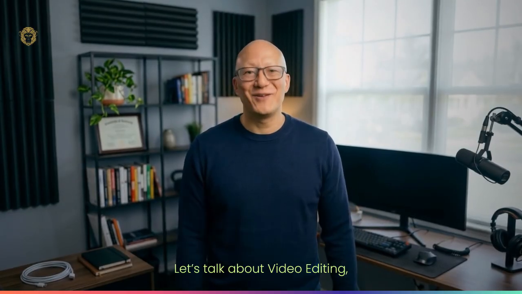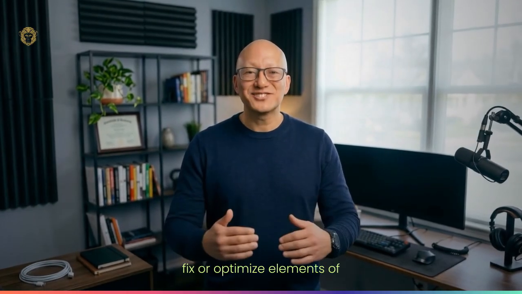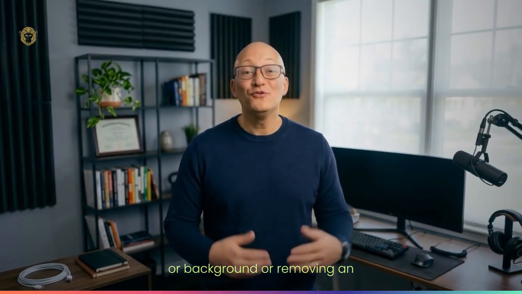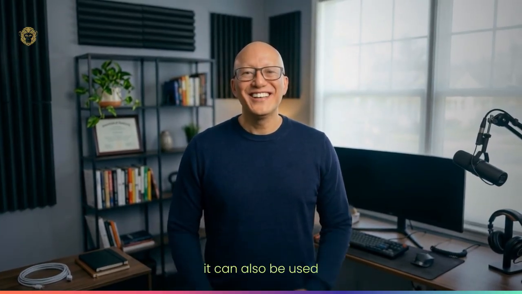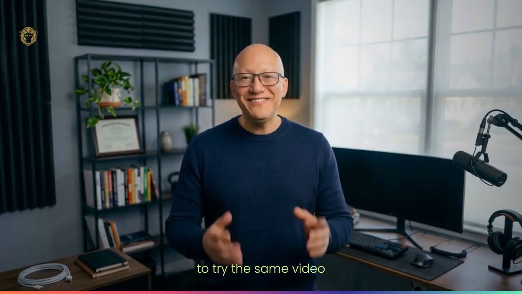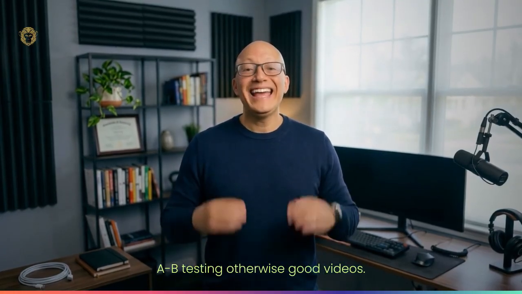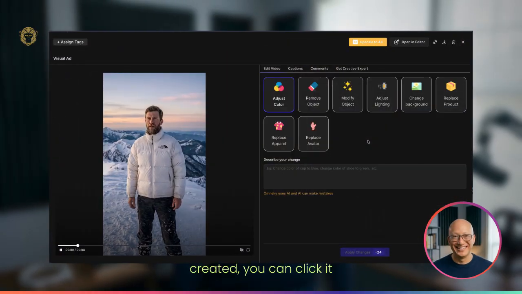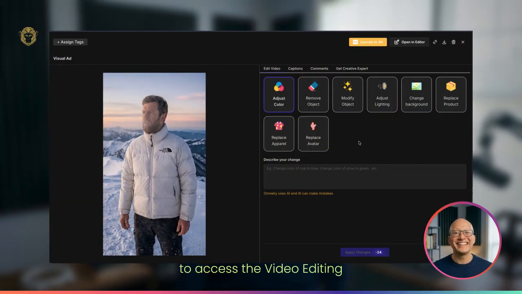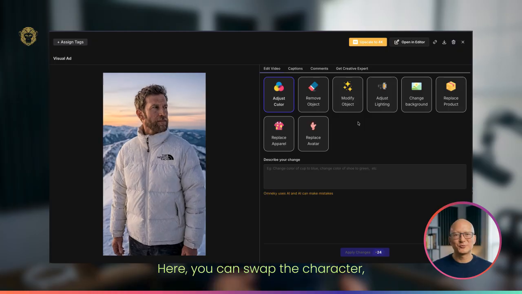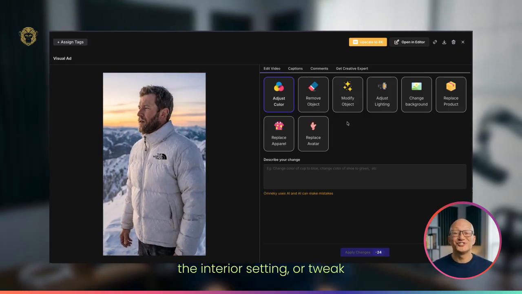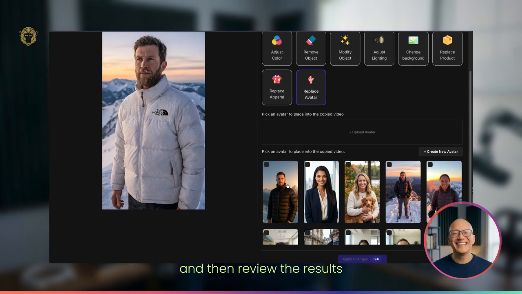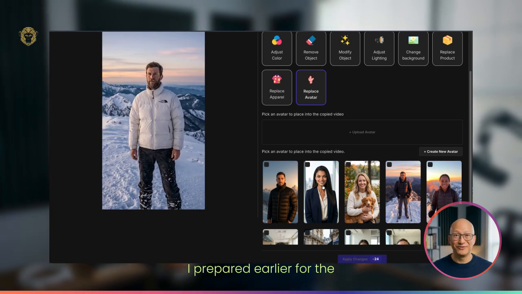Let's talk about video editing, which is used maybe to fix or optimize elements of a video, like the lighting or background, or removing an object you don't like. Or it can also be used to try the same video with 1 change, for maybe A/B testing otherwise good videos. For the videos we already created, you can click it to access the video editing toolkit. Here, you can swap the character, change clothing, adjust the interior setting, or tweak lighting. I'll show a few examples and then review the results I prepared earlier for the sake of time.